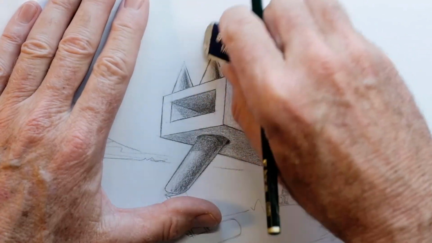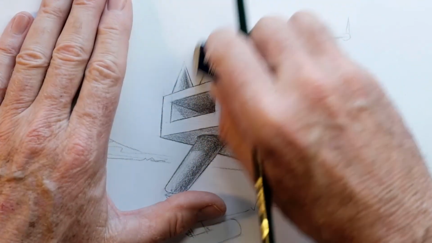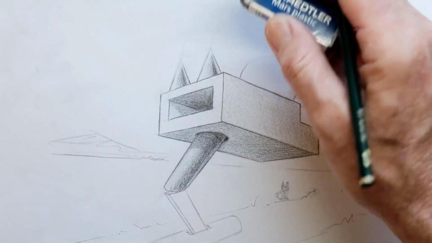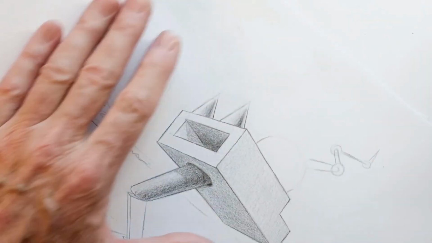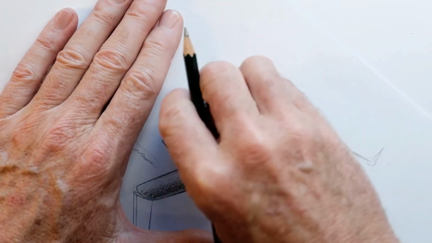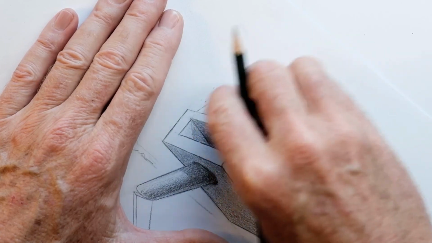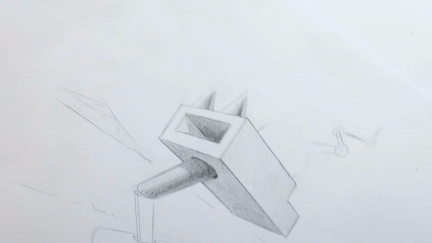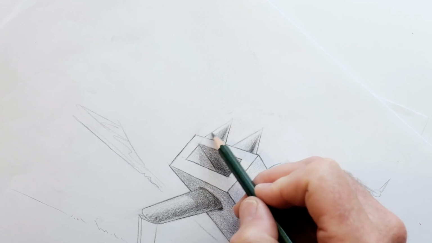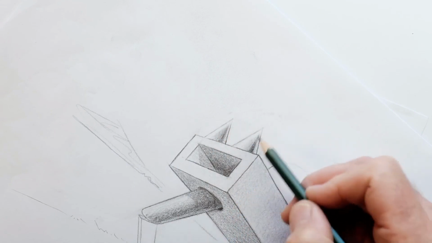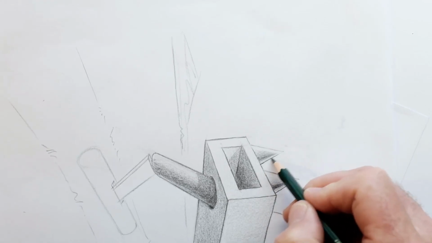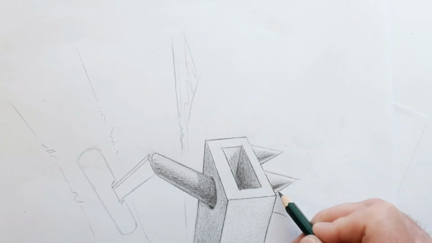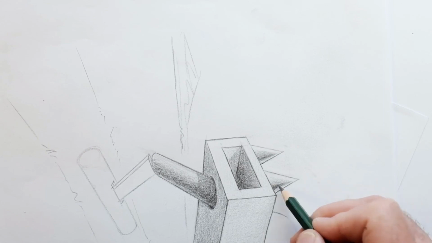I mean, I'm probably a bit heavy with my line on that side. It should probably be a little bit brighter on that side, lighter, because it's on the light side. So this is where you can use lines to help suggest three-dimensional aspects of your drawing as well, right?